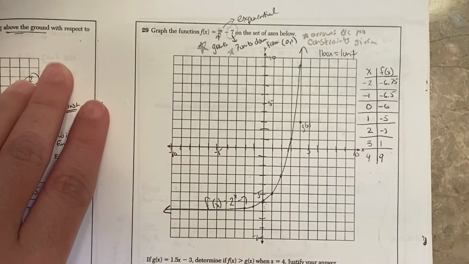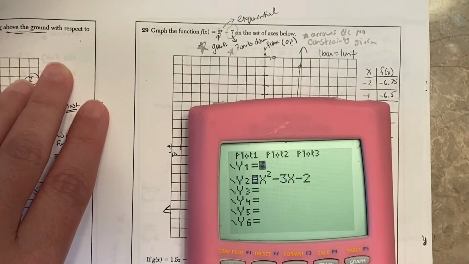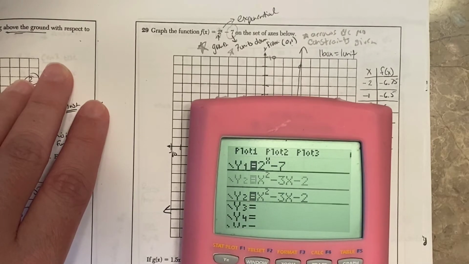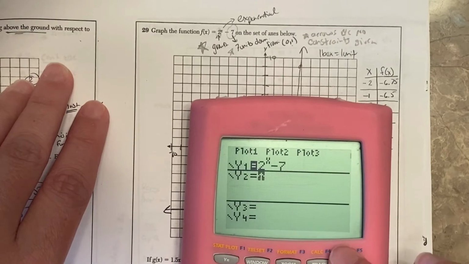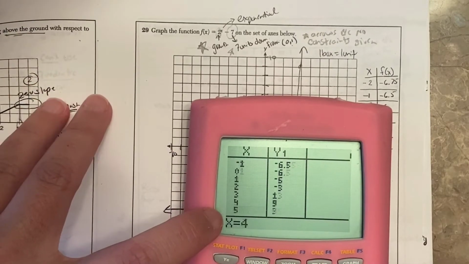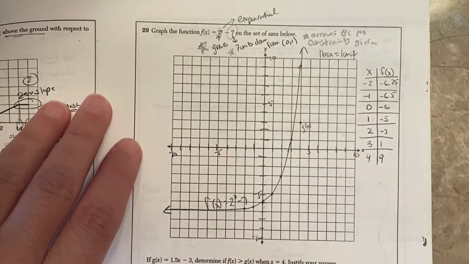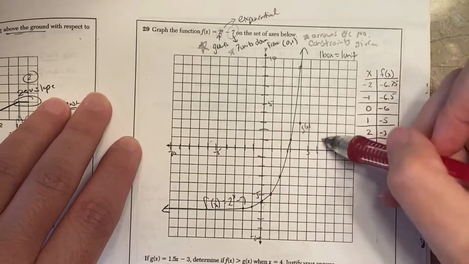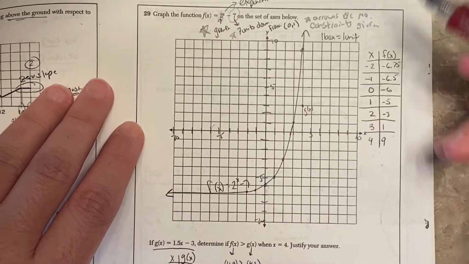Good. So just simply put it in the calculator. So you're going to press 2 caret x and make sure you get off the exponent and then do minus 7. Let's get rid of this guy. And then you're just going to copy your table. So just a couple of decimals and then copy as much as you can graph. So up to 4, 9. Make sure you have arrows because no constraints are given. Make sure you label everything, including the graph. And yeah, that wasn't that bad.